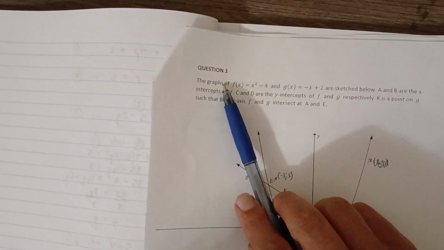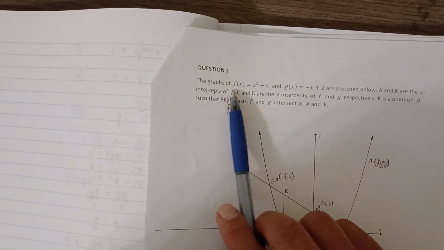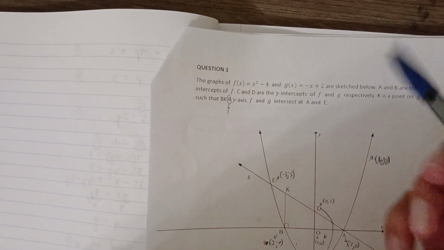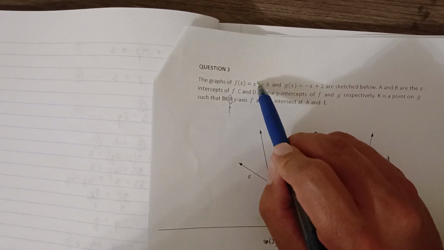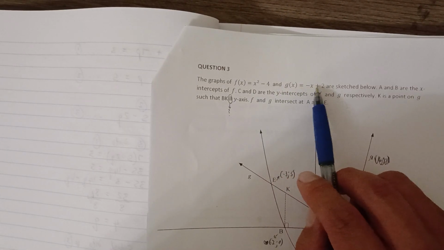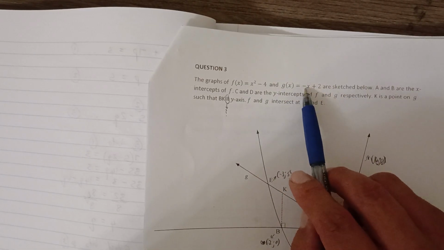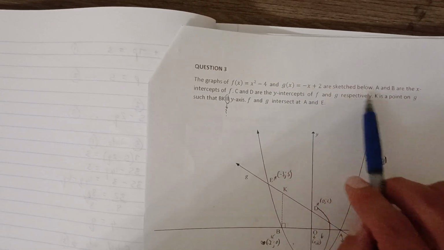So it says the graphs of f(x) = x² − 4, so f(x) is the graph of the parabola. How do I know that? Because of the x squared. And g(x) = −x + 2. That's the graph of the straight line because there's no exponent there, it's just x. Are sketched below.